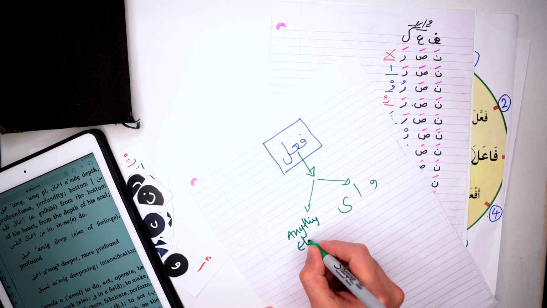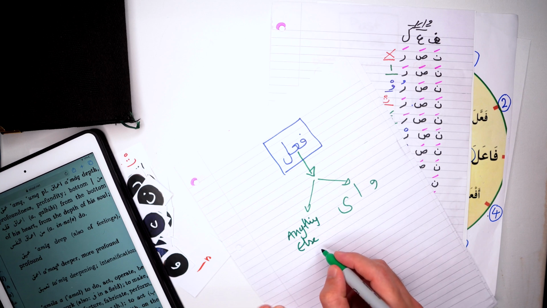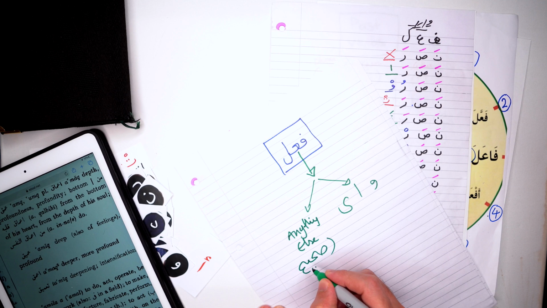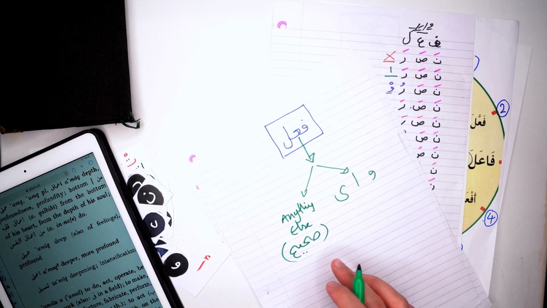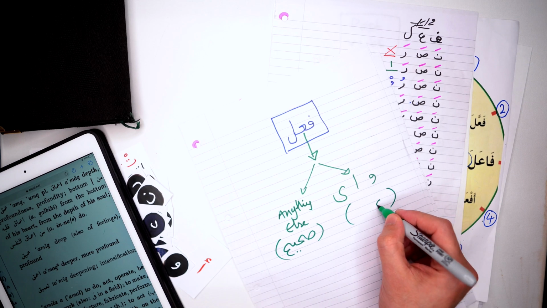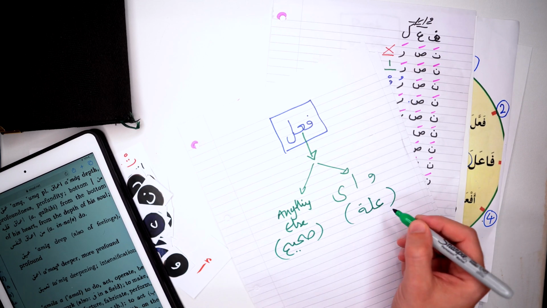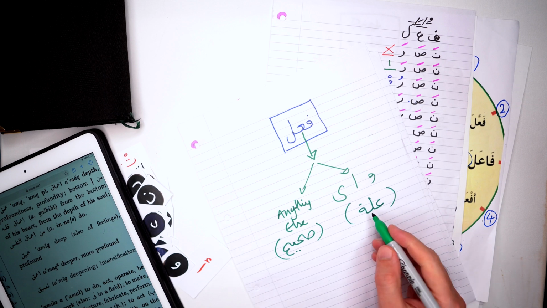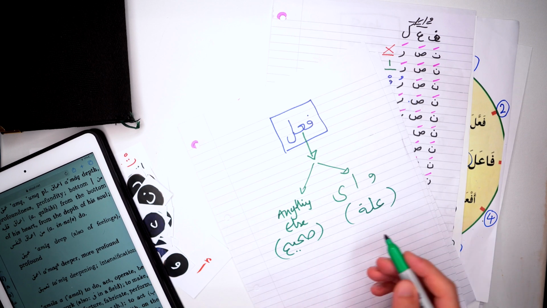Anything else. So you tend to call this the sahih. Sahih means healthy. Whereas these are known as the huruf illa. The huruf illa means the sick letters. Ill, so they're sick, and the opposite of being sick is sahih. So they call this a sahih.